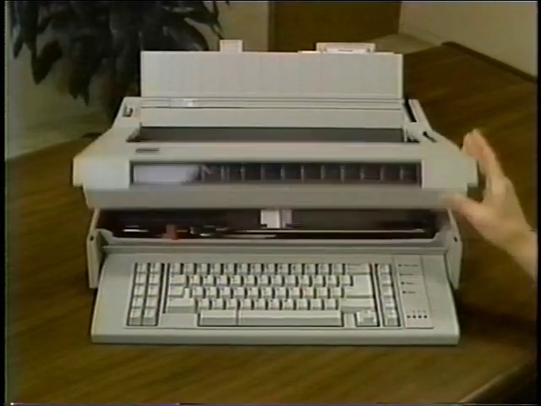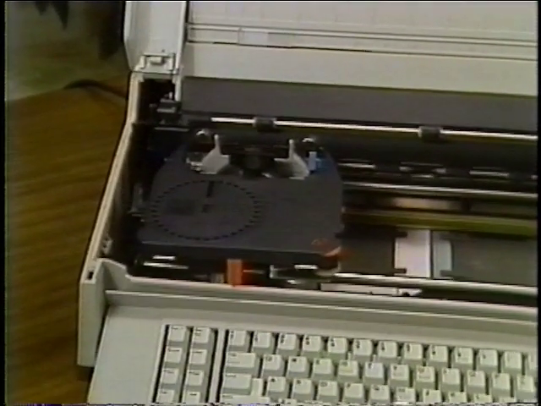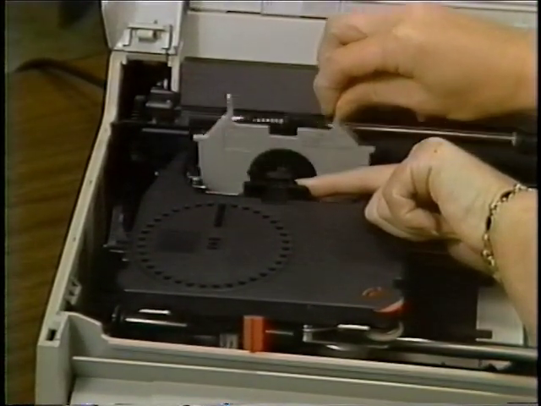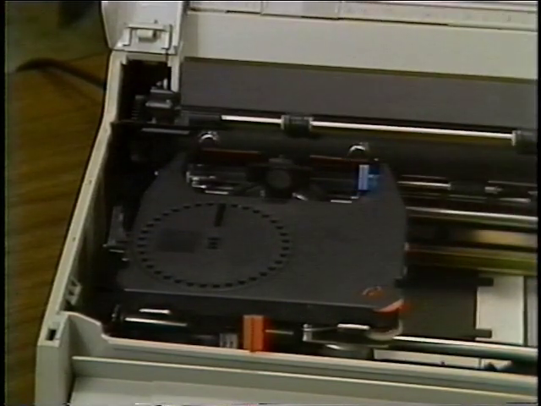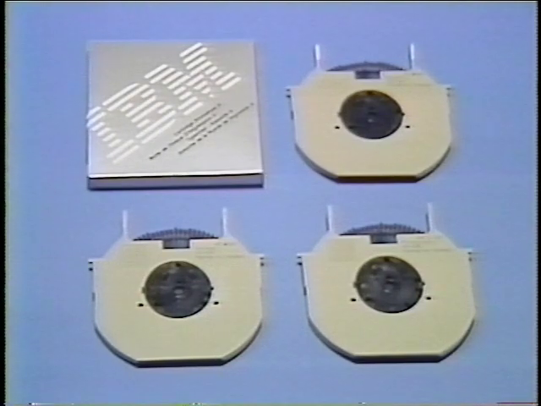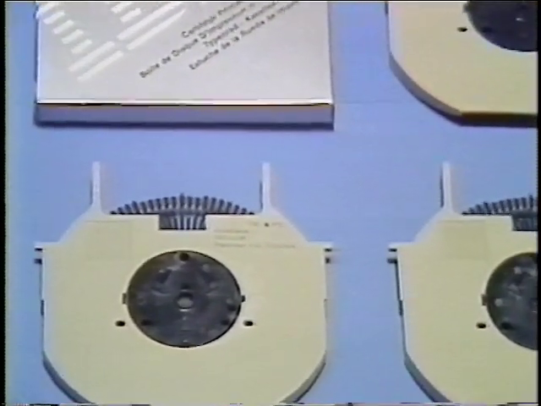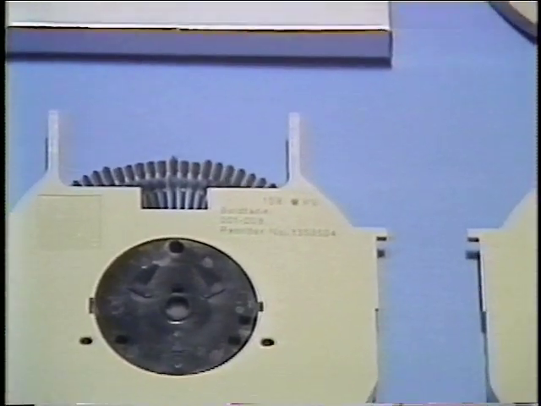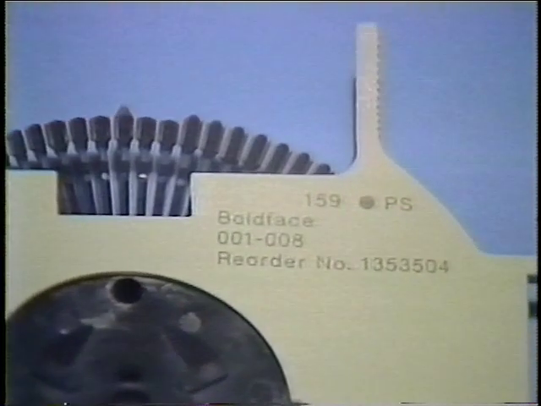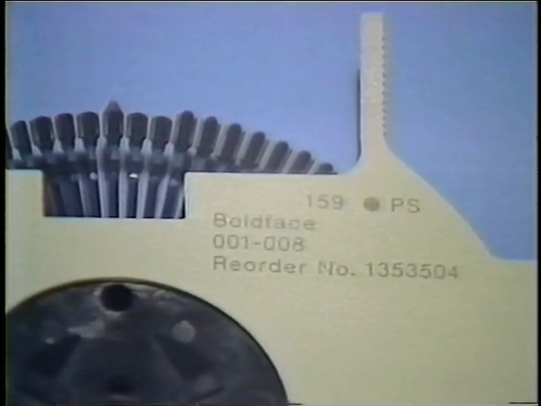To remove the print wheel, pull back on the print hammer and lift the print wheel straight up. Print wheels come in 4 different pitches: 10, 12, 15, and proportional spacing. The print wheels also come in a variety of type styles. Pitch, type style, and reorder number information is located on the upper right corner of the print wheel.